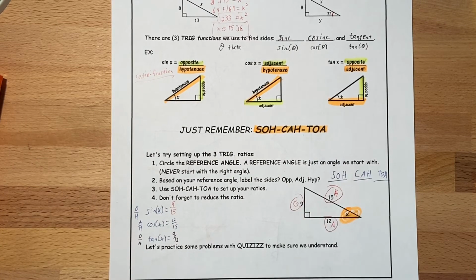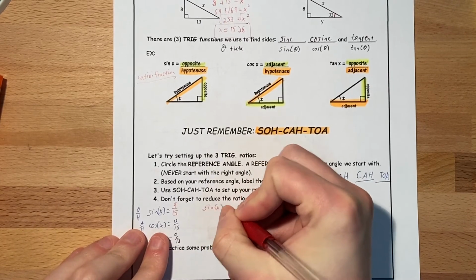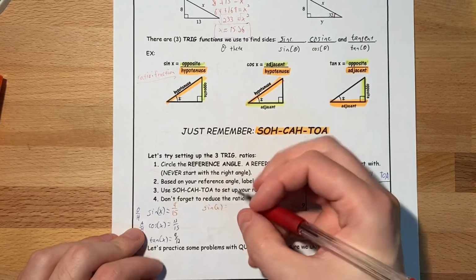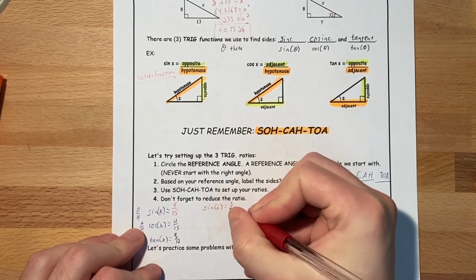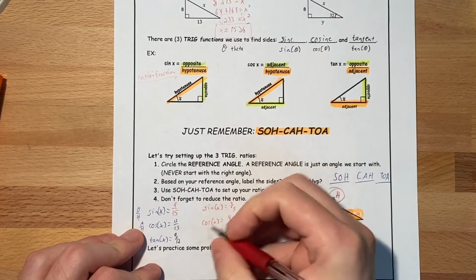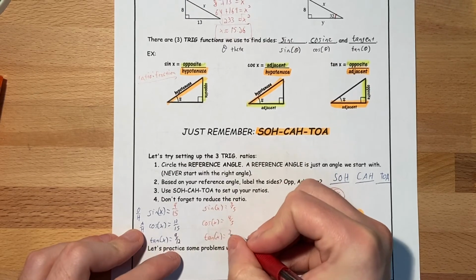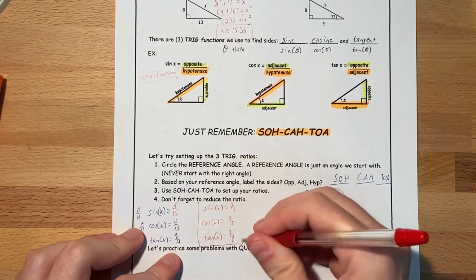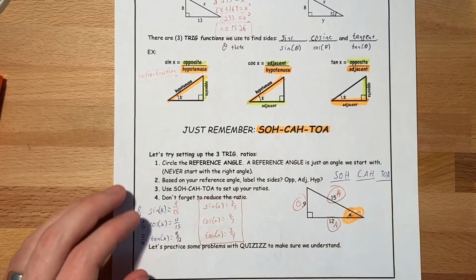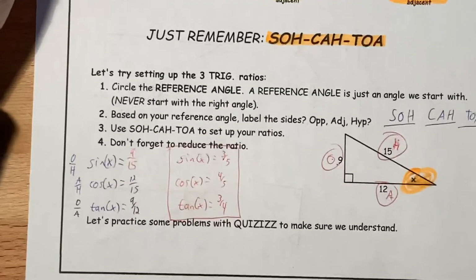And then you simplify the ratios. So sine of x equals, all of these are divisible by 3, so just divide them all by 3. And you would get 3/5, 4/5, and 3/4. Those are the 3 trigonometric ratios of this triangle. There you go. That's how you do it.